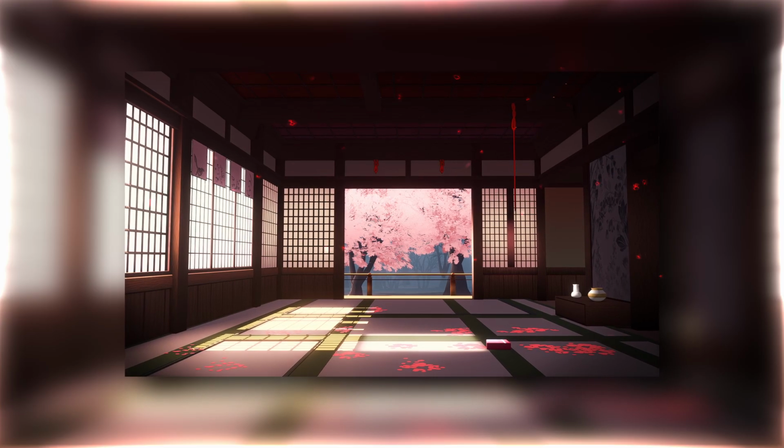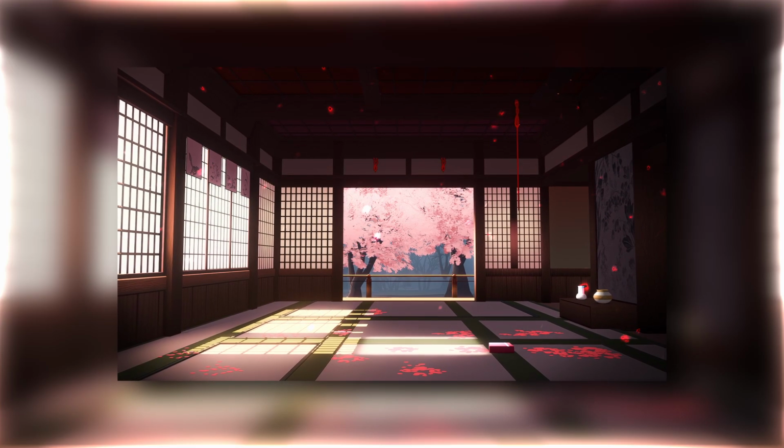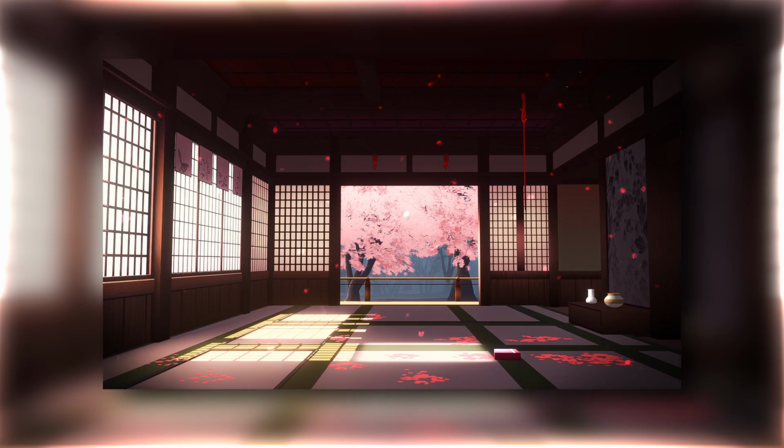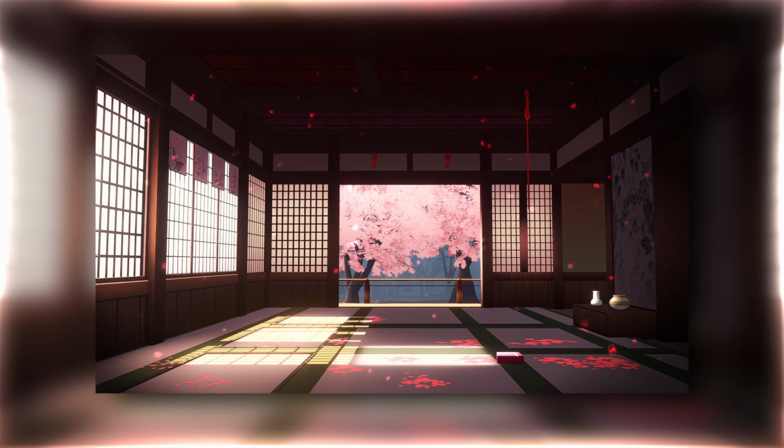Okay, so this is the final tutorial in the anime Japanese garden house series. In this one, we are just going to finish off the environment by making the petals and the wallpapers and the art hanging from the roof.